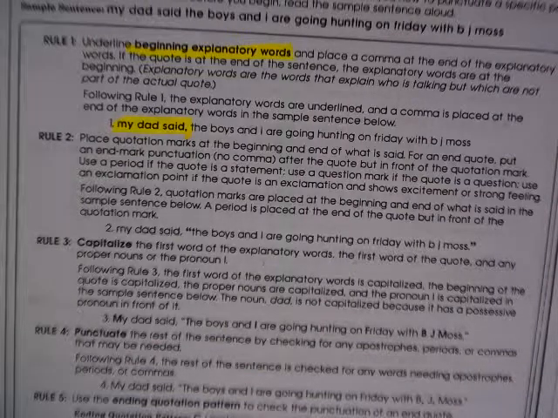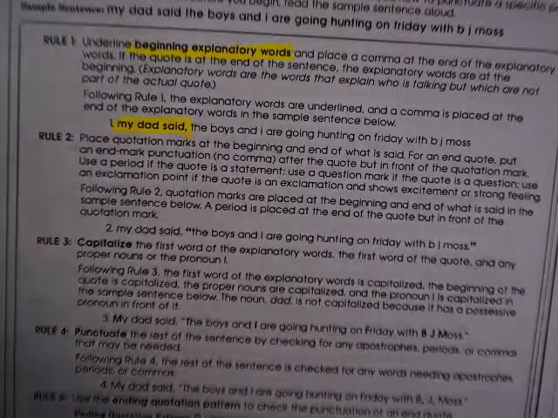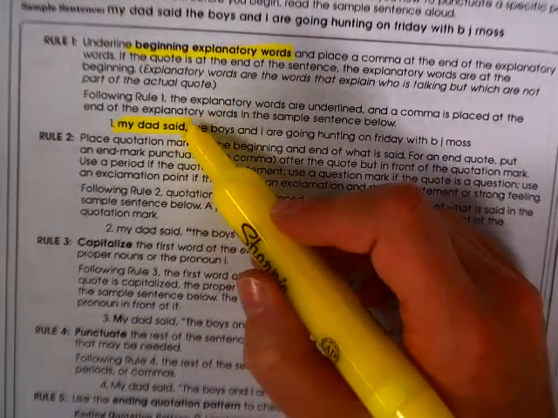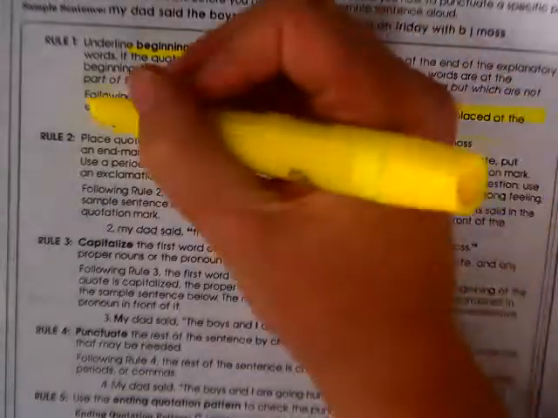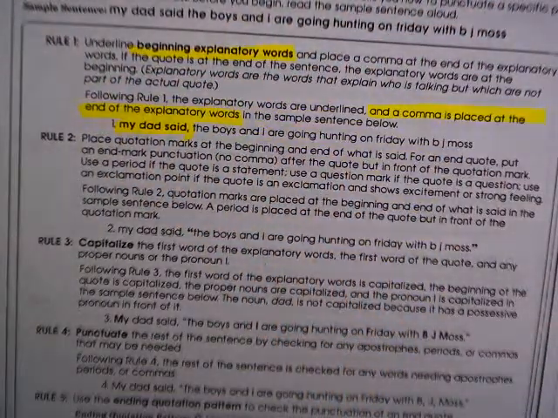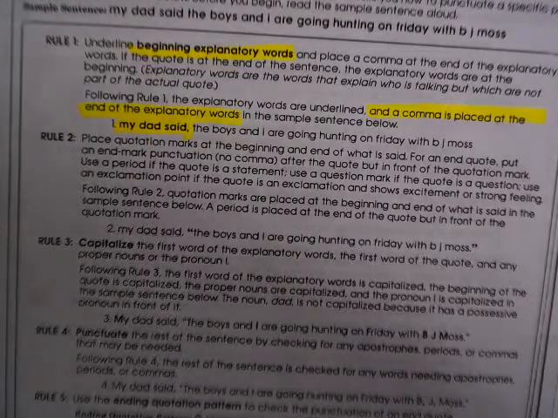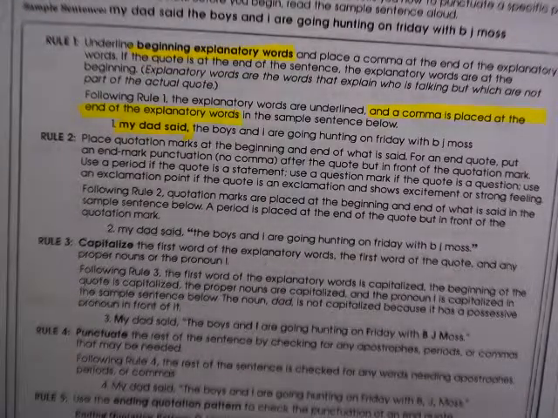Okay, this one, instead of doing question marks, exclamation mark, or comma, it's always going to just be a comma. Why? What do you think? Is that part of a question or part of an exclamation? It's the explanatory words. That's it. So comma, and it's at the beginning now, so we don't need a question mark or exclamation mark. So it's always going to be a comma right here. All right. So right here where it says a comma is placed at the end of the explanatory words, you may want to highlight that. Okay. So in an ending quote, the first two things are find explanatory words, add a comma after them.